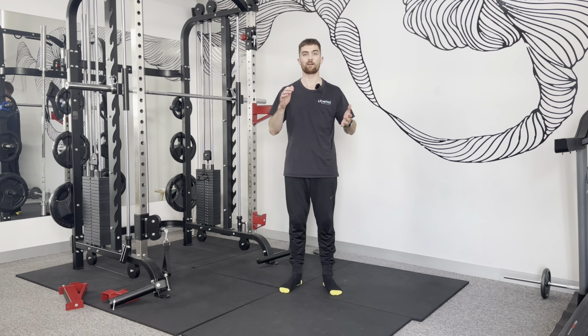Hey guys, Dylan here. Today what we're going to do is run through the squat pattern and three common compensatory patterns that you might see when someone performs a squat.